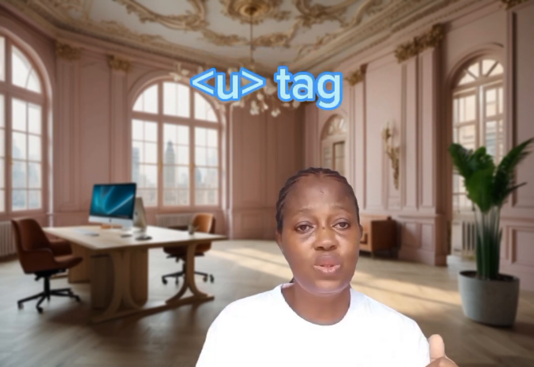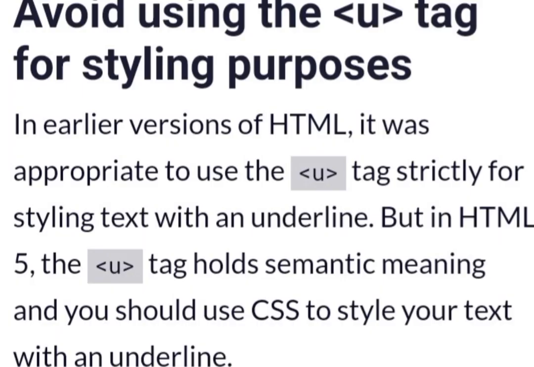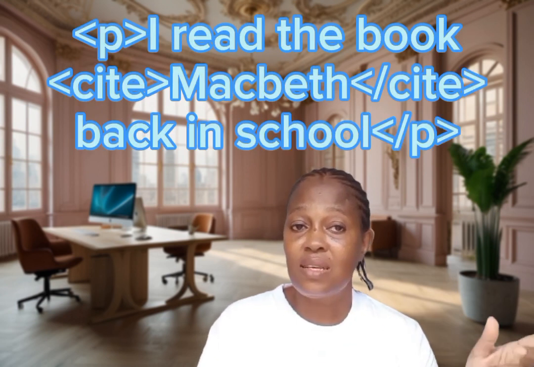These days, we don't use the underline tag in our HTML file. We use it in the CSS. We don't even use it as u in CSS. We use it as underline in CSS. But before, we have to show that we want to underline this word in our HTML before we style it in our CSS.